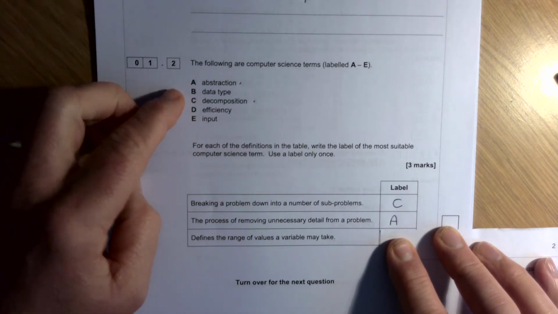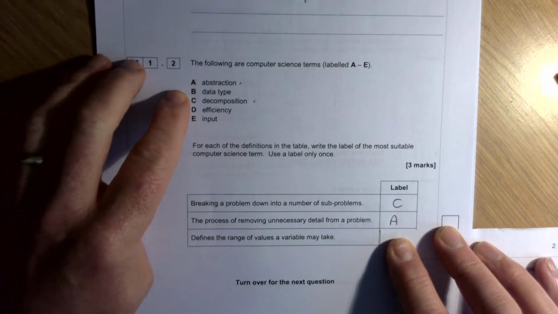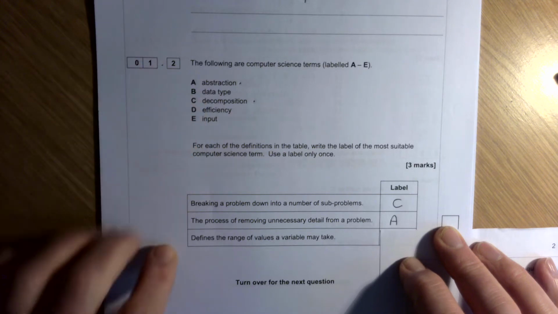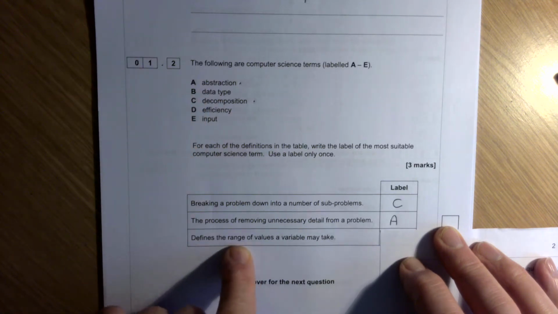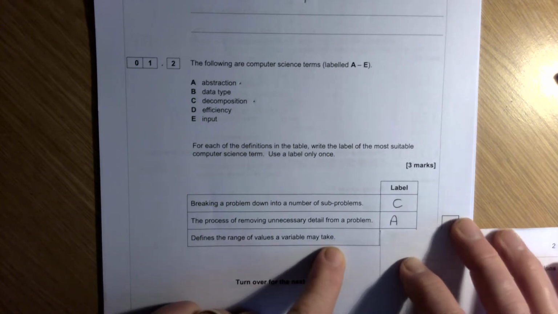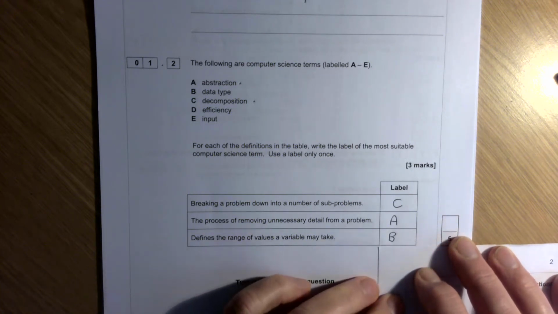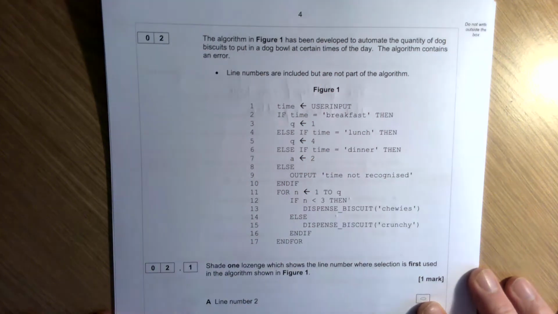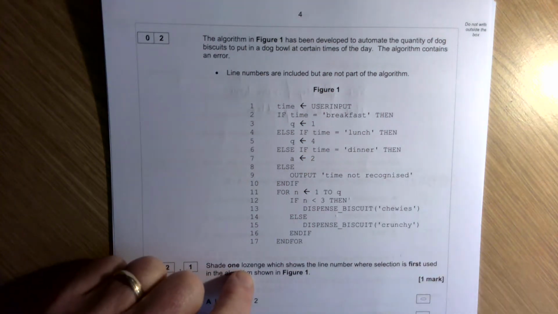A data type is what kind of data you can put into a variable. Well, if you think about it, yep, that's what it's saying here. Defines the range of values, what kind of values a variable may take. So the answer to that is B, data type. Okay, turning over, and we're into coding, which is what the majority of this paper will be about. So let's have a look at what we're doing.